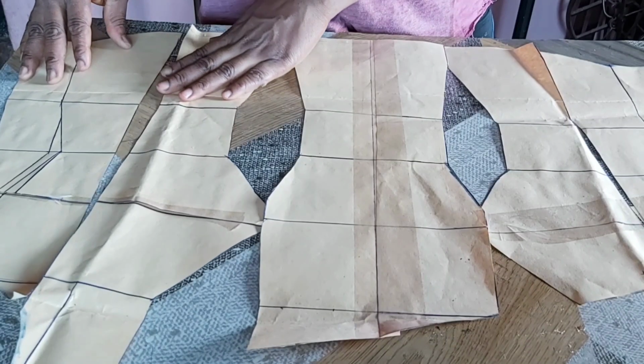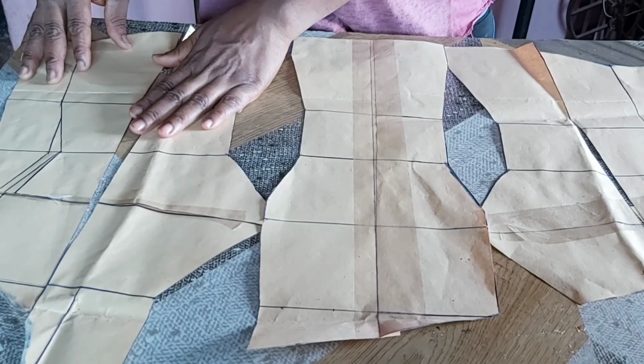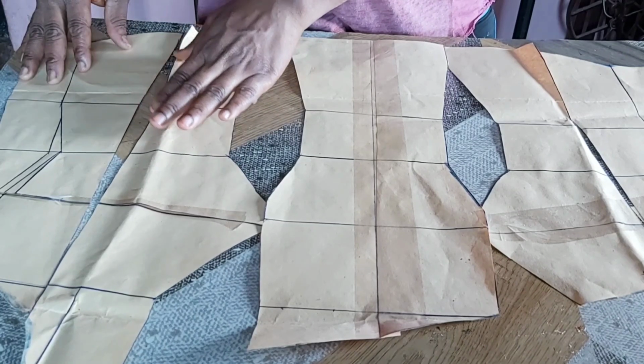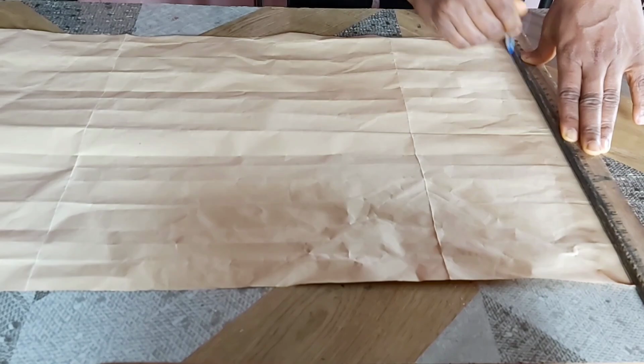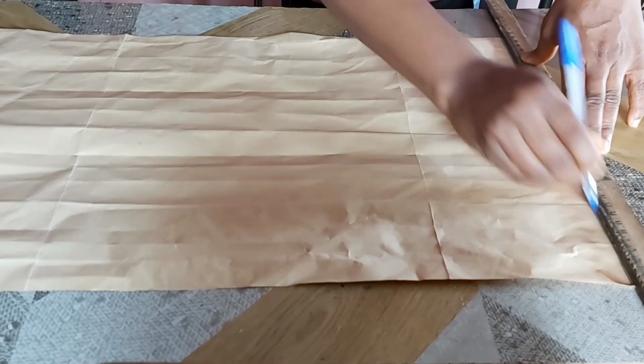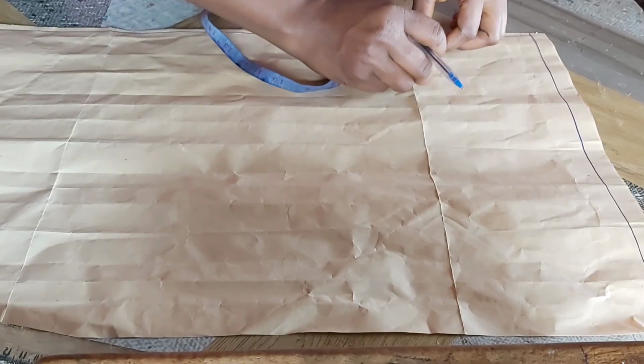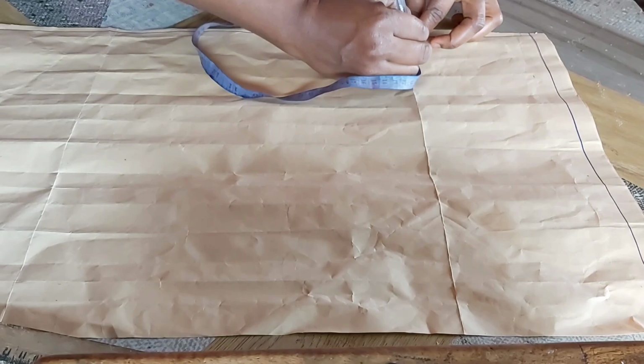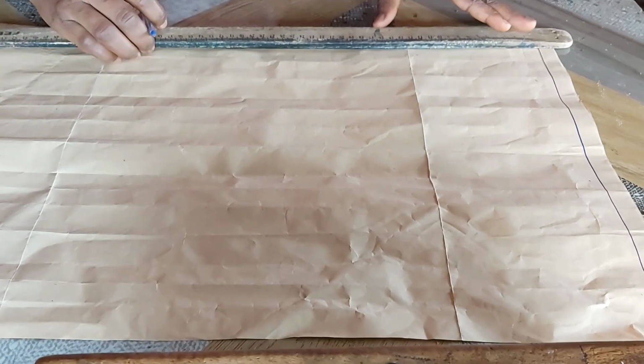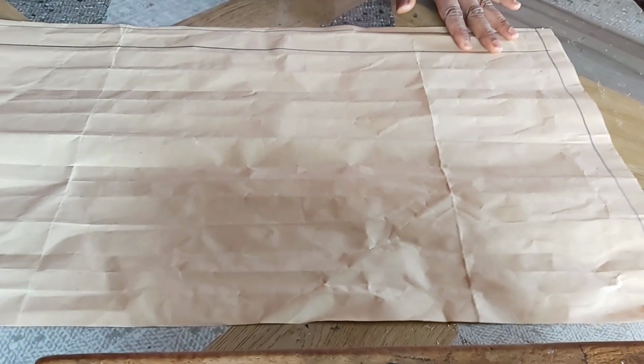So guys, this is it for the front panel. We now move on to the back panel. The first thing is to draw a line as my baseline. Then I'll go ahead and take out 1.5 inches for my zipper allowance. I'm going to draw the line.